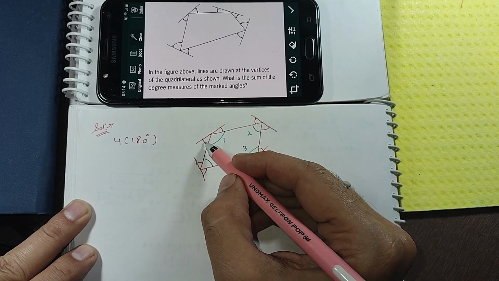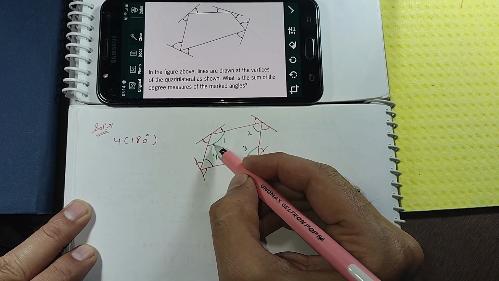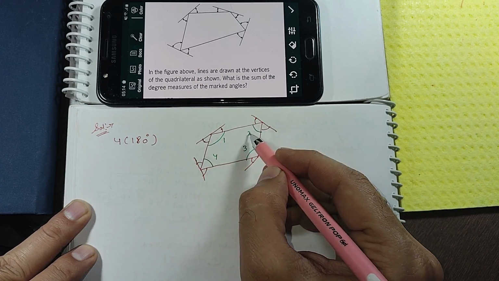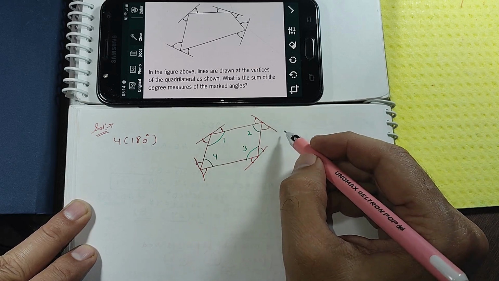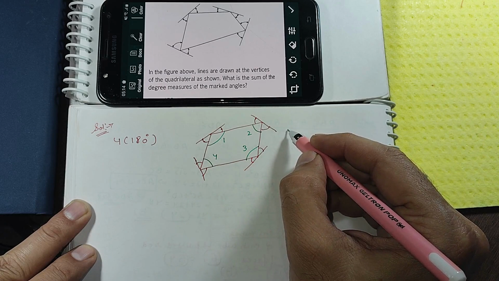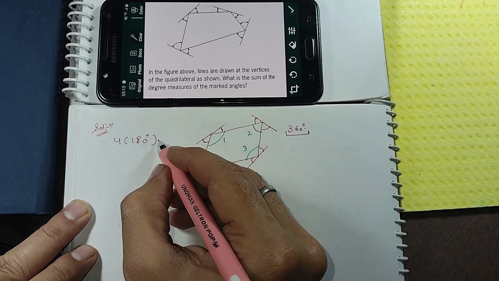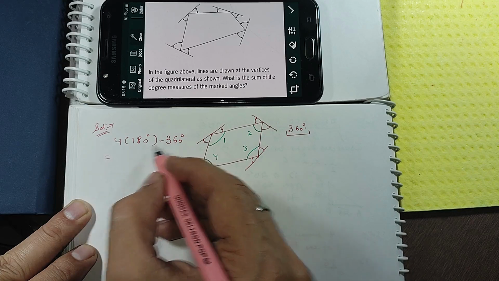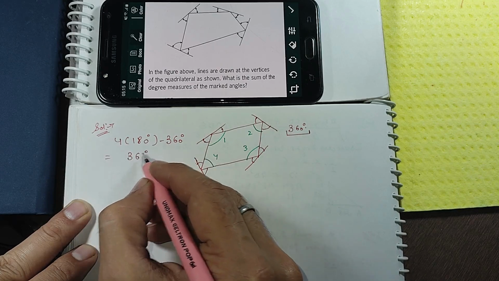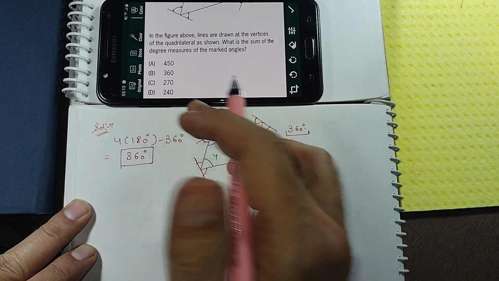But we need only the sum of these angles, not the green ones. So we know that angle 1 plus angle 2 plus angle 3 plus angle 4 will be equal to 360, because the sum of all the angles of a quadrilateral is equal to 360 degrees. Right? So minus 360 degrees will be the required answer. So 720 minus 360 is 360 degrees. So the right option for this will be option B.